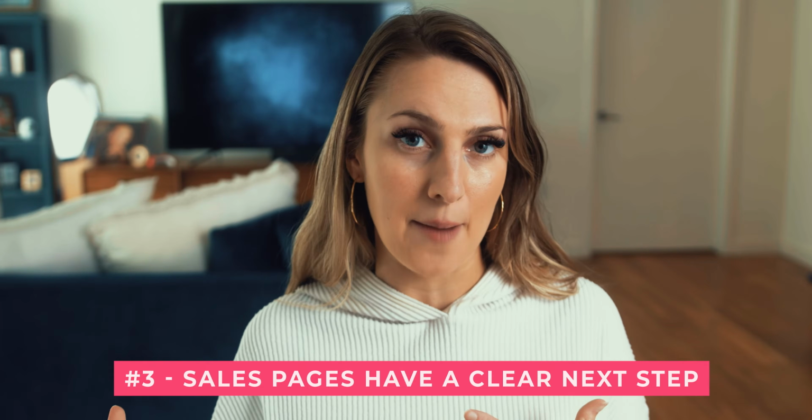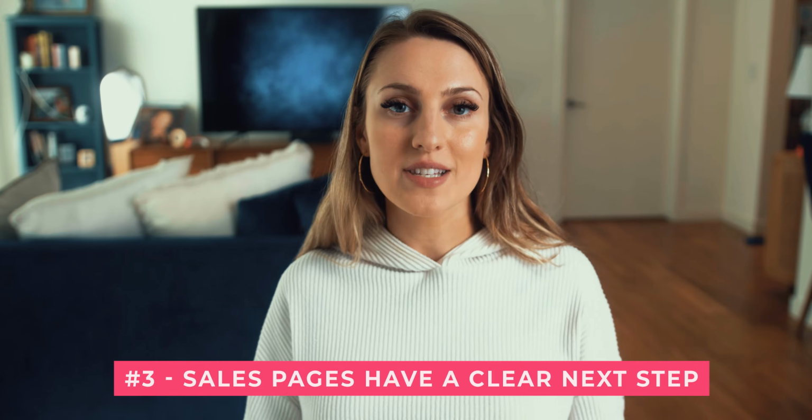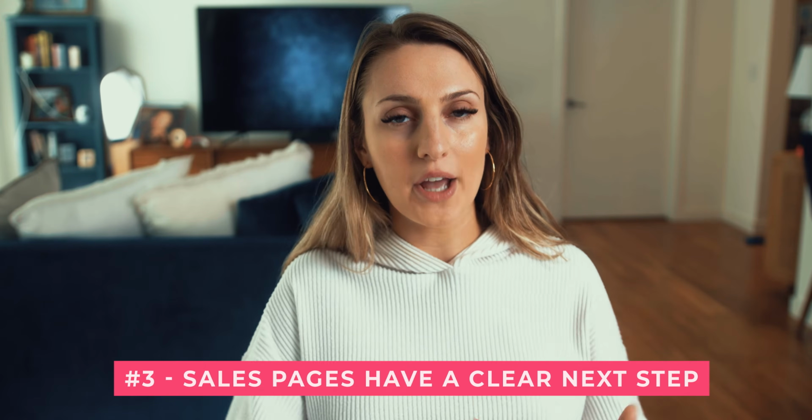Third thing that every good sales page has is a clear next step or a clear call to action. On your sales page, you need to make it clear what next step you want them to do. In most cases, enter in their credit card info. But sometimes people will link to other resources or other articles or other things. You don't want that on a sales page.